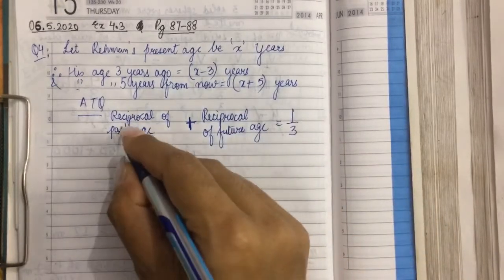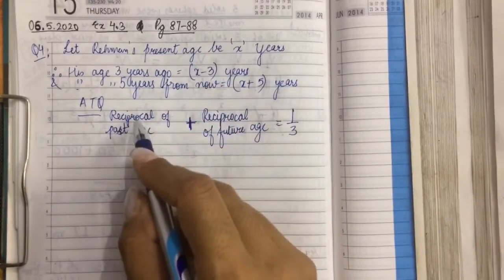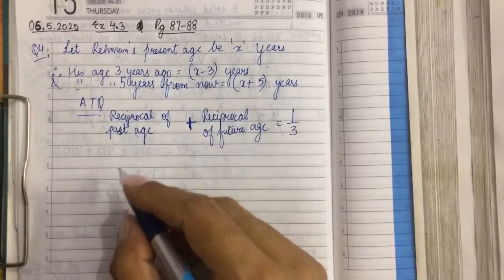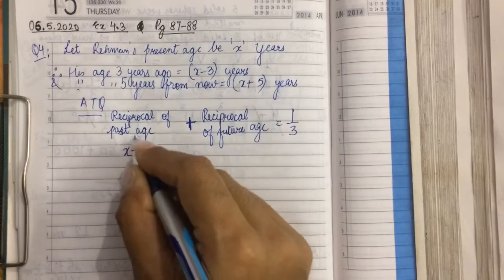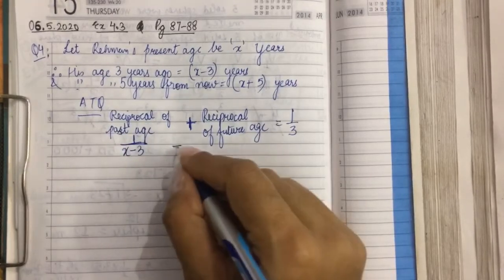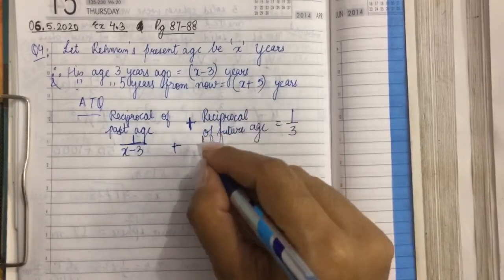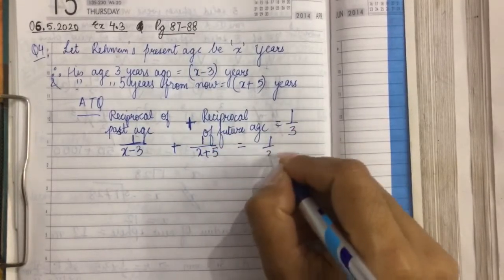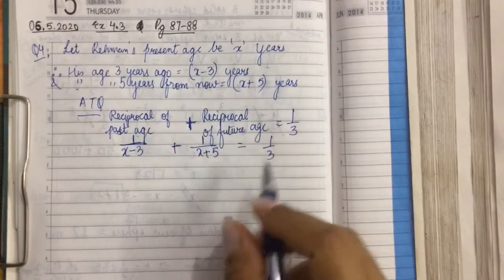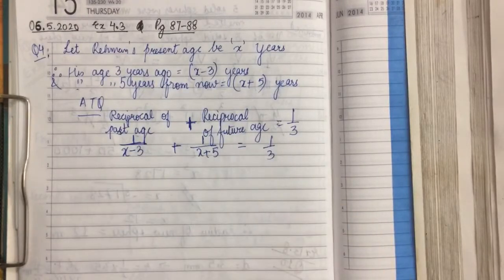So his past age is x minus 3. Reciprocal means multiplicative inverse. So the reciprocal of x minus 3 will be 1/(x minus 3). The reciprocal of x plus 5 will be 1/(x plus 5). The answer for this sum is 1/3. So this is the equation that you have.